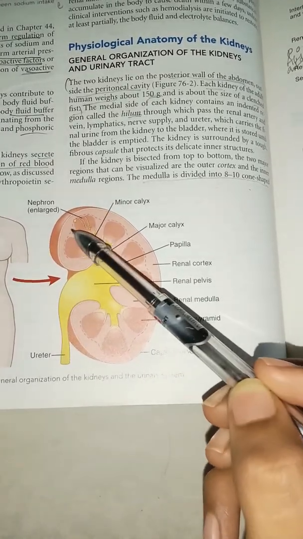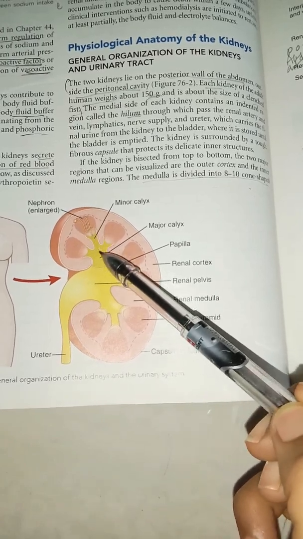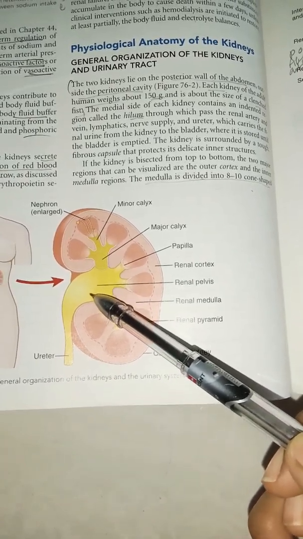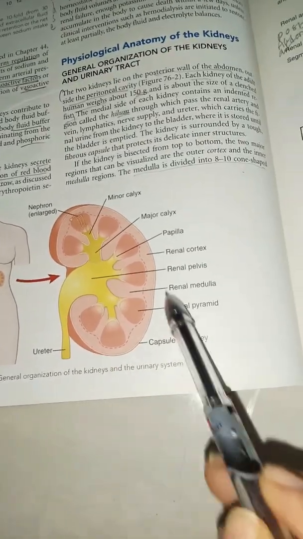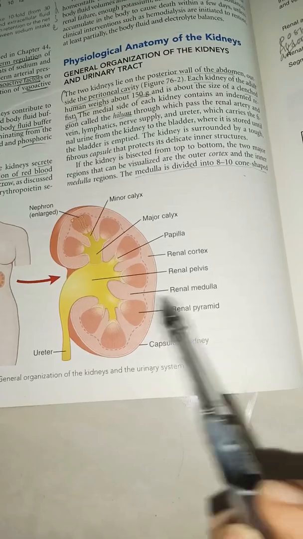calyx. So the nephron enters into the minor calyx, then the major calyx, into the renal pelvis, from there into the ureter, and finally empties into the bladder. And this is the capsule of the kidney. So we have covered everything, right?